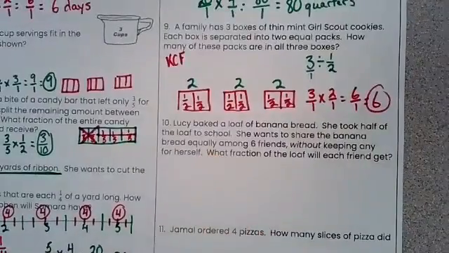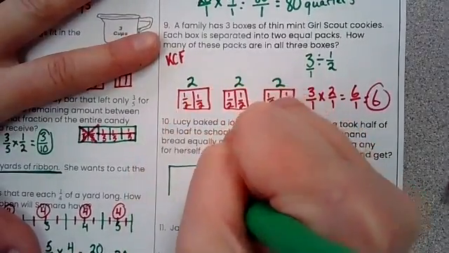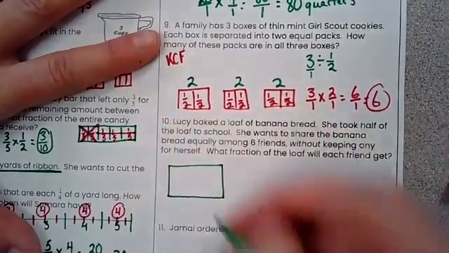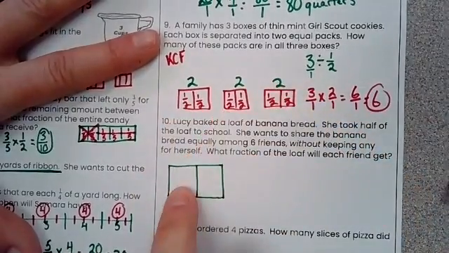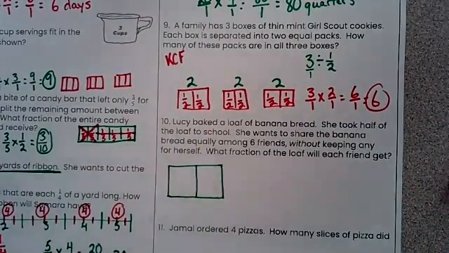Next one. Lucy baked a loaf of banana bread. She took half of the loaf to school. She wanted to share the banana bread equally among her 6 friends without keeping any for herself. What fraction of the loaf did each friend get? Okay, so here's the whole loaf. Draw the whole loaf. And this part right here is the part that she took to school. I'm going to highlight that part.